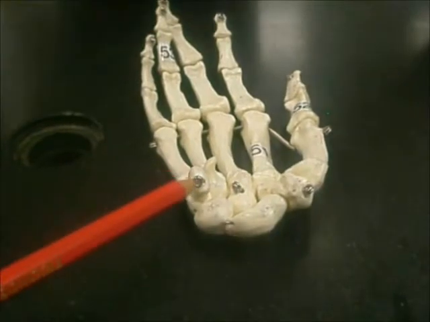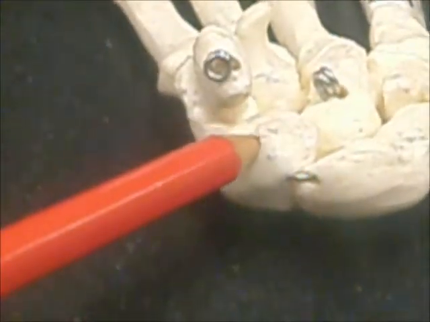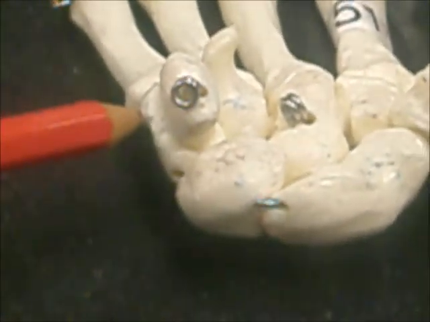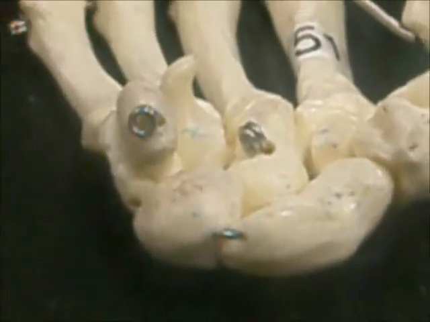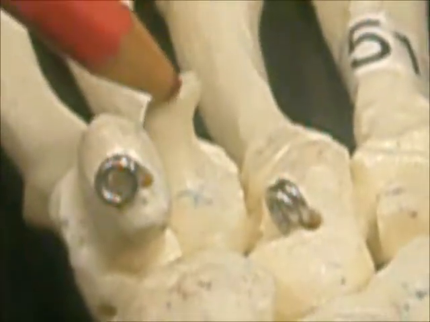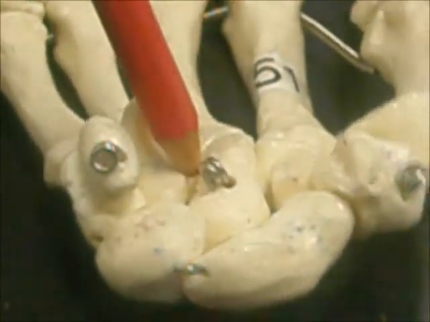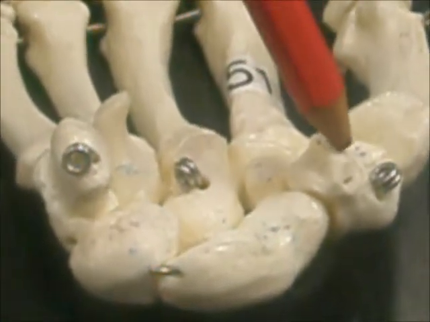We have our hand here. We have the scaphoid. We have the lunate. We have the triquetral underneath, and on top of that we have the pisiform. And then on our distal row, we have the hamate, the capitate, the trapezoid, and the trapezium.